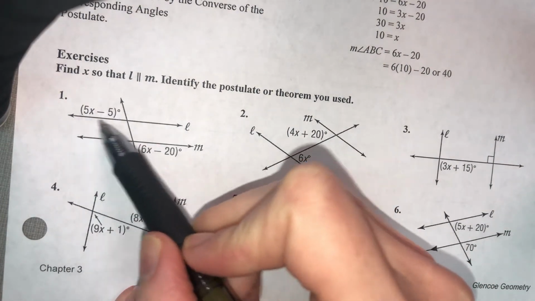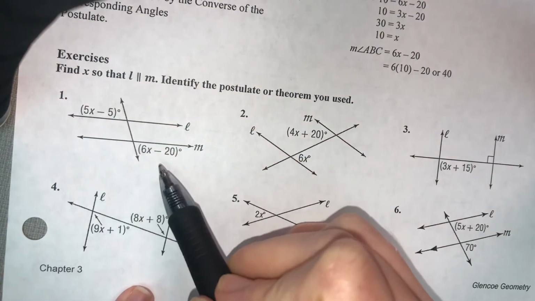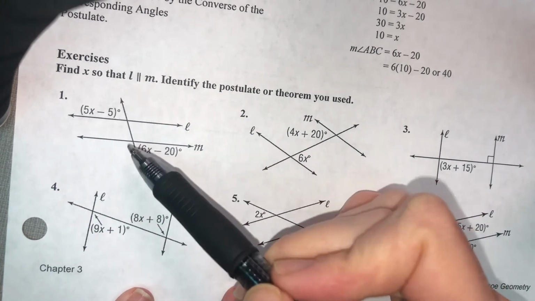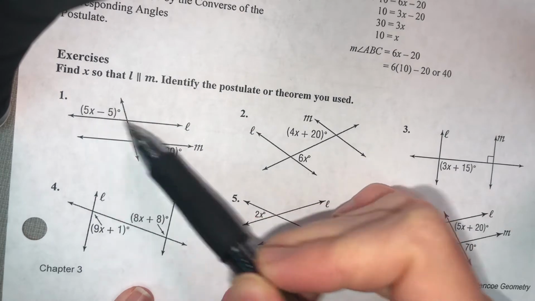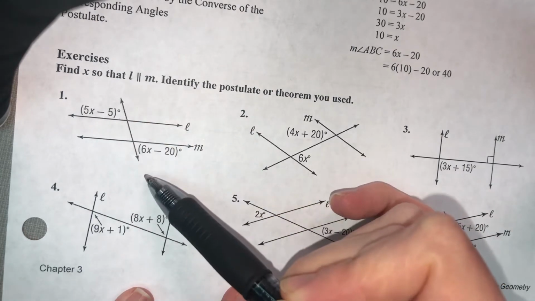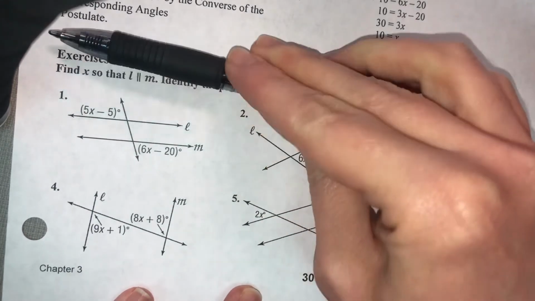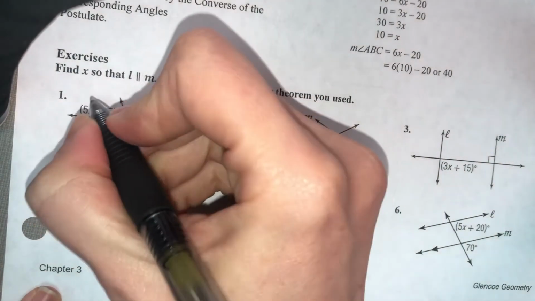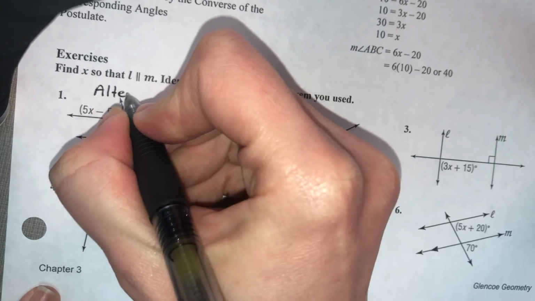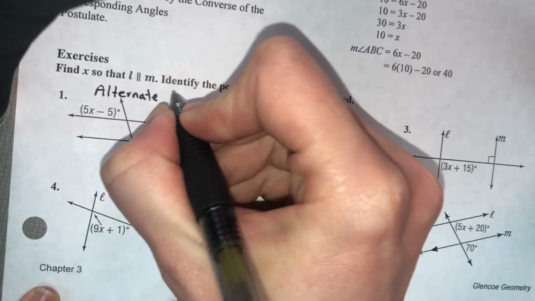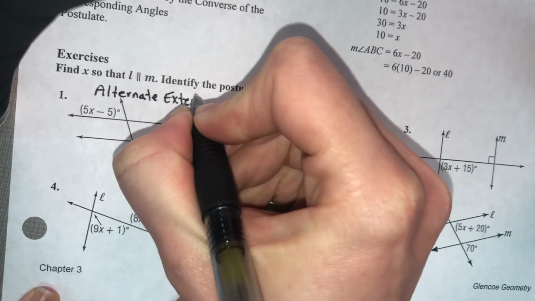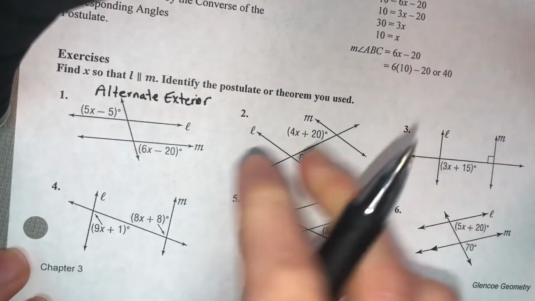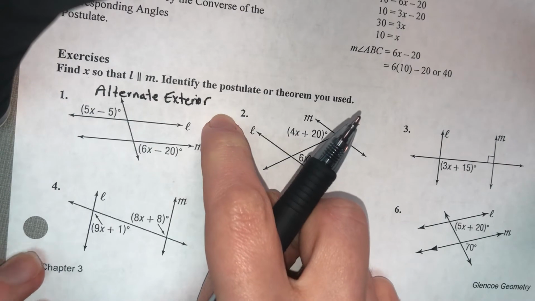We have 5x minus 5 in this upper left angle, and we have 6x minus 20 on this lower right angle. Notice that these are on alternate sides of the transversal line. And notice that they are both on the exterior of the parallel lines. Those are called your alternate exterior angles, and they are supposed to be congruent. So the postulate or theorem that we used is the alternate exterior angles one.